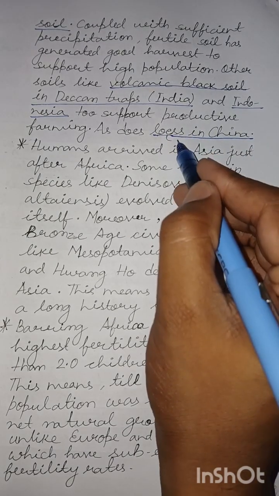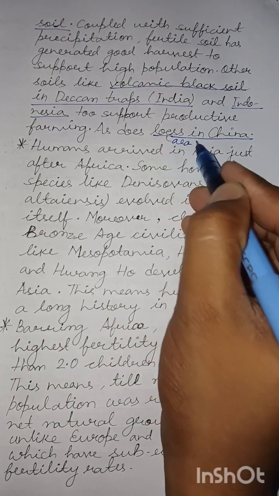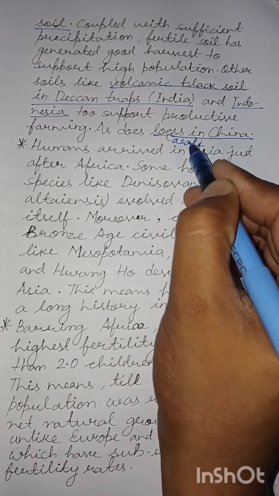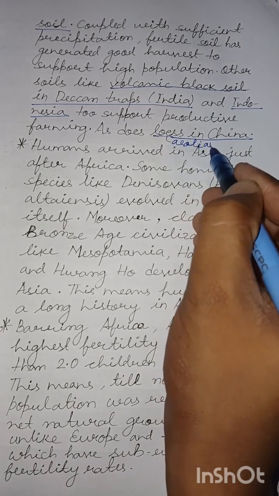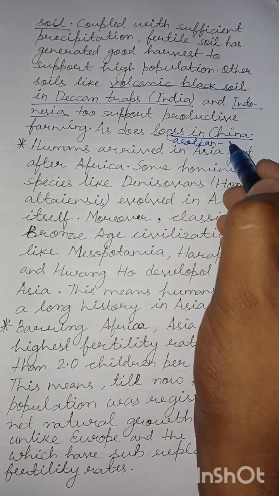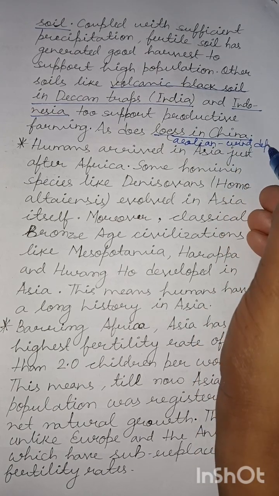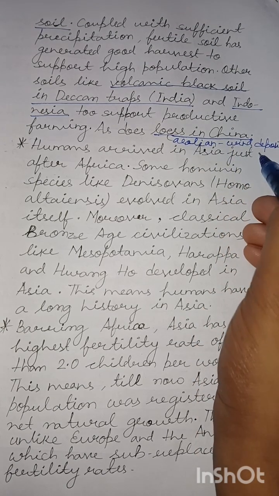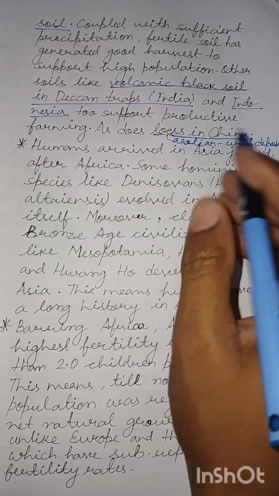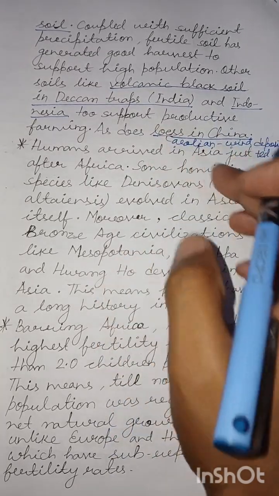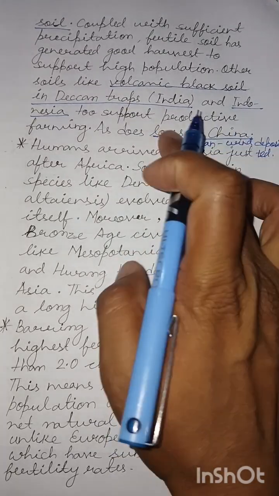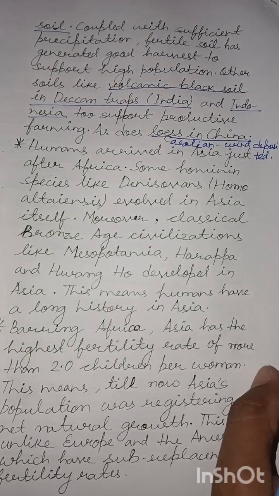You might recall that loess is an Aeolian soil. Aeolian means this is wind deposited, fine soil which is considered quite fertile. It is mostly found in China.